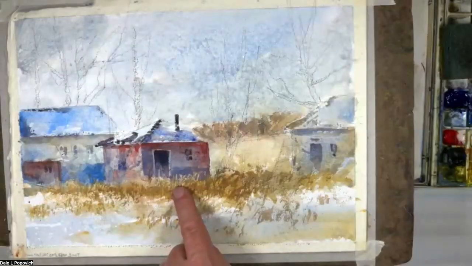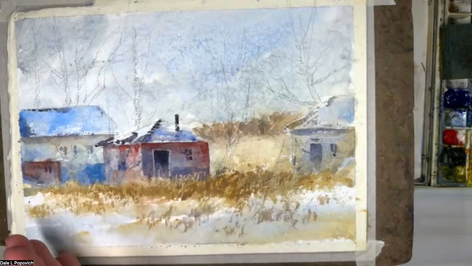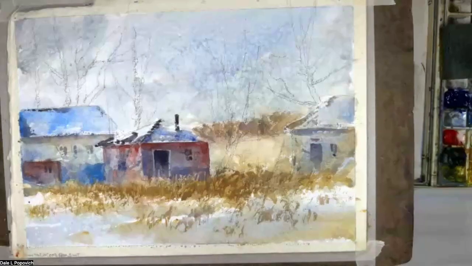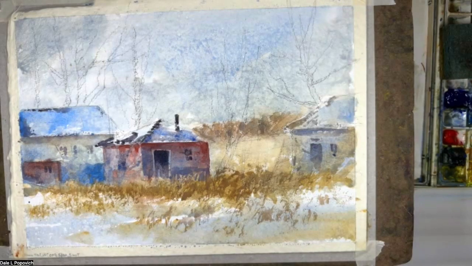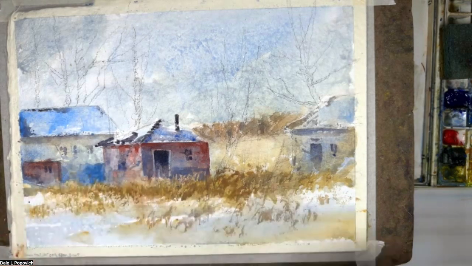That's all it is. And I dry brushed it in with the side of the brush. Then I dried the brush off on the paper towel and I dragged it sideways in different directions on the paper.